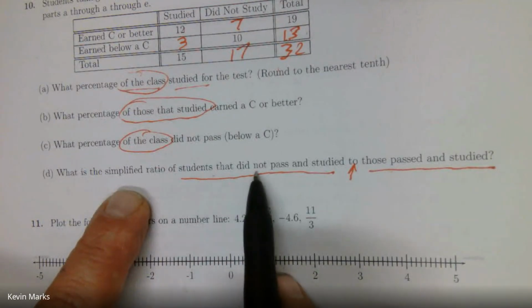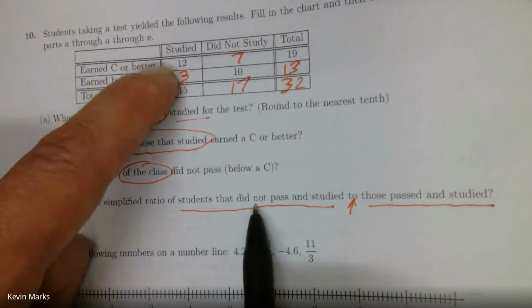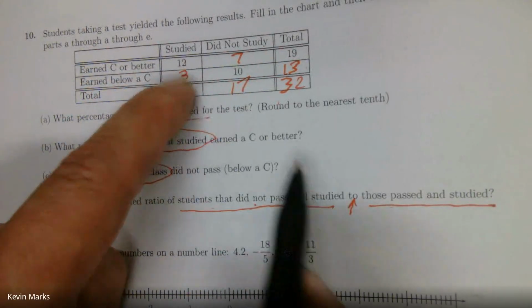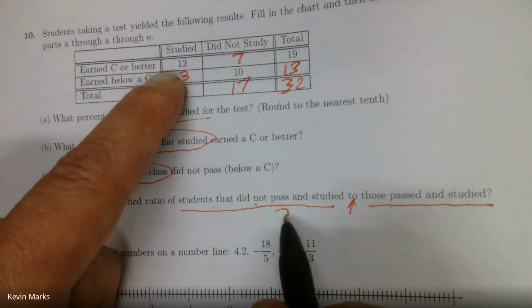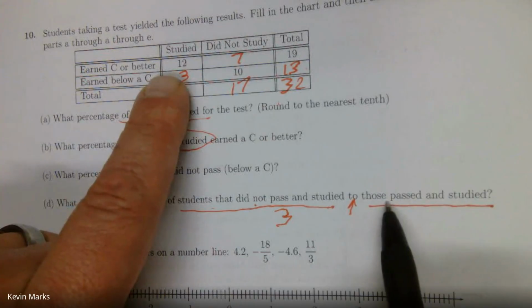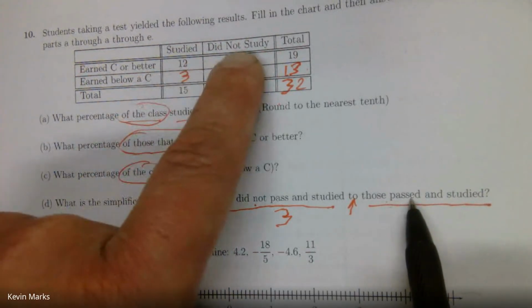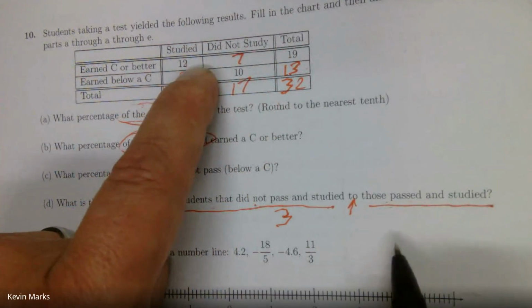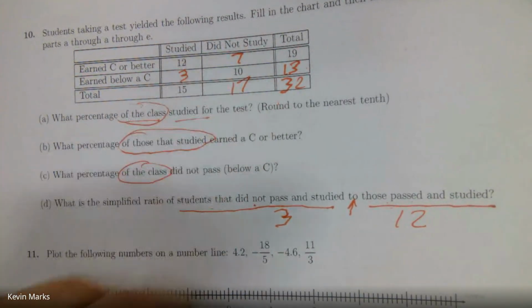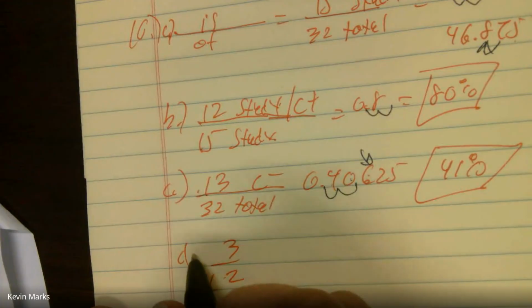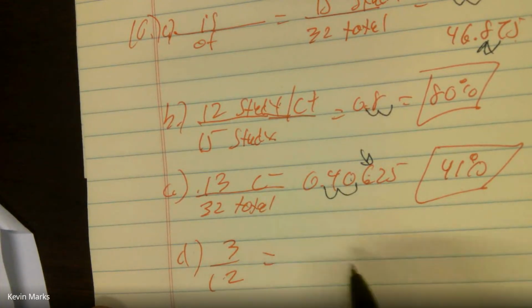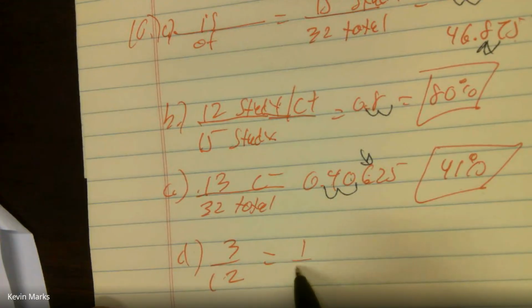So students that did not pass and studied, there's your 3. Compared to those that passed, so that's up here, and studied was 12. So you're talking about 3 compared to 12, which instead of picking up a calculator, you reduce by 3 and get 1 to 4.